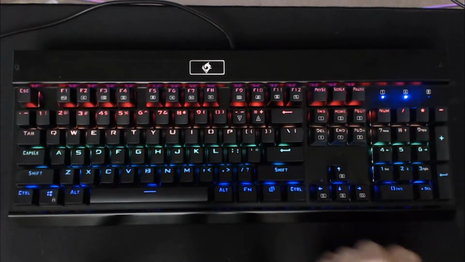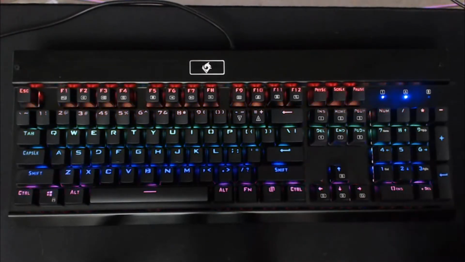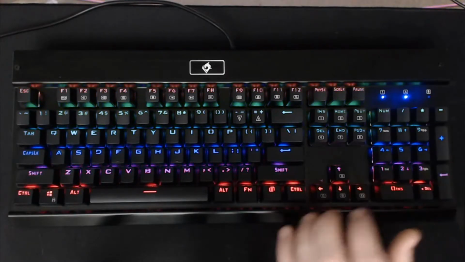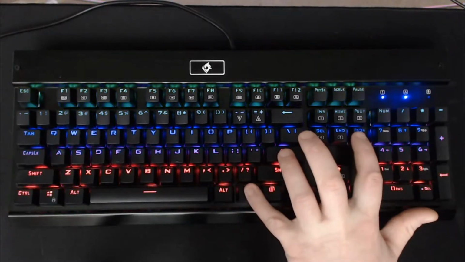So that's a pretty cool one. And then lastly, here we go. Now we got page down.